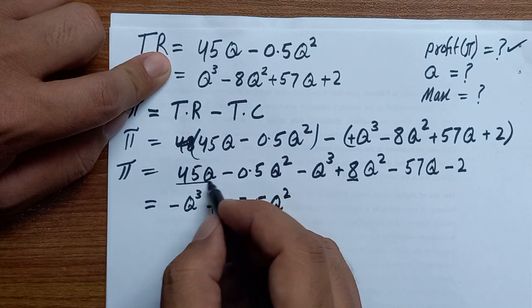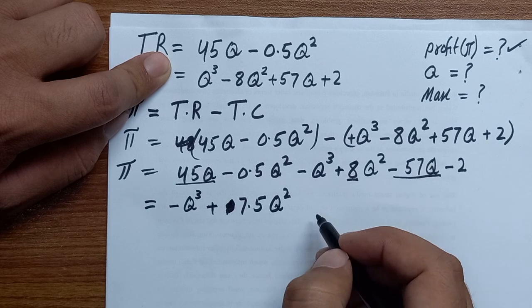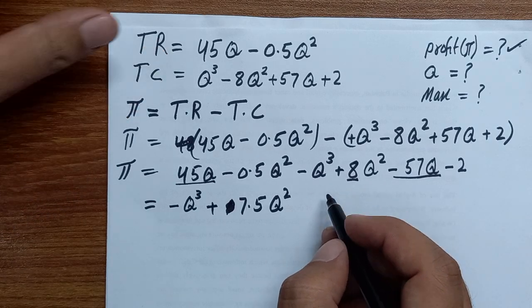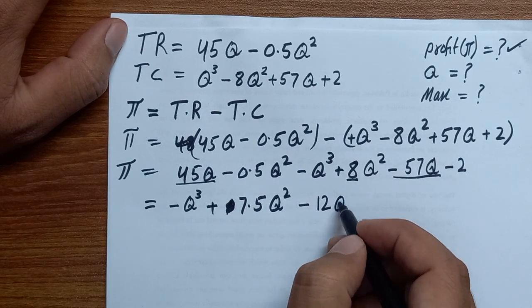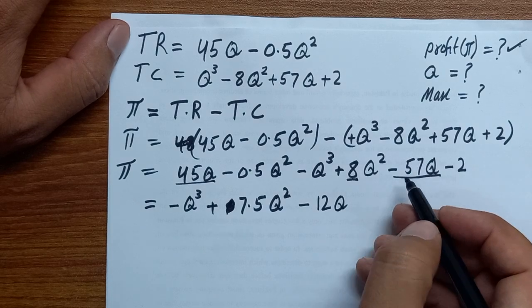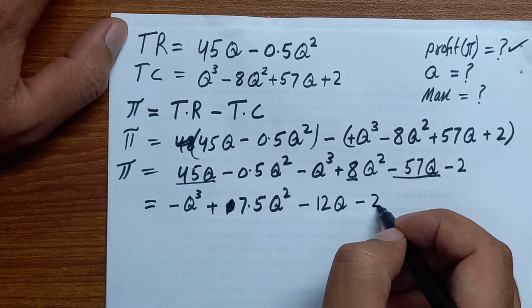We have q also, and here we also have q, so it will be equal to minus 12q. Why is it minus? Because the bigger term has a minus sign, and we will write 2 at the last.